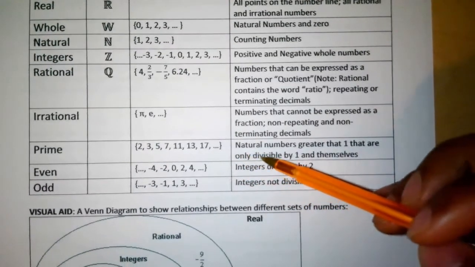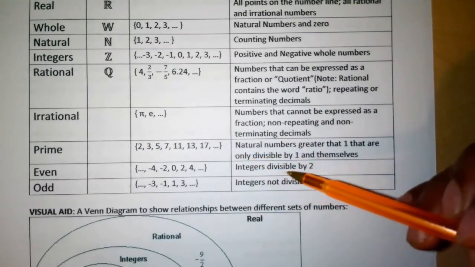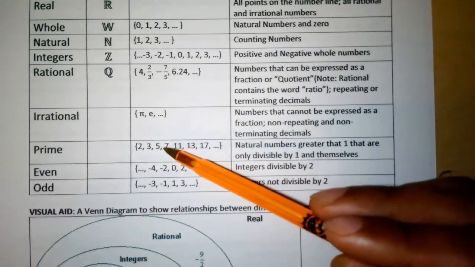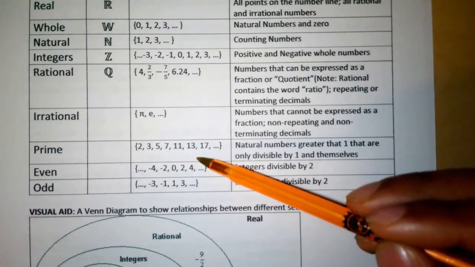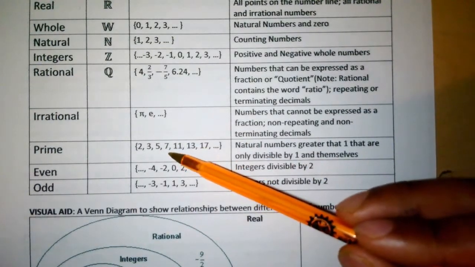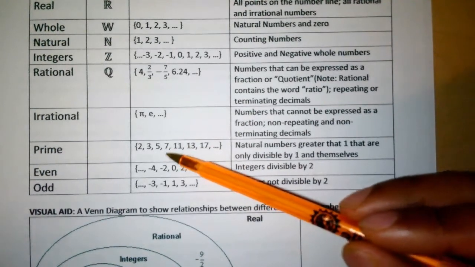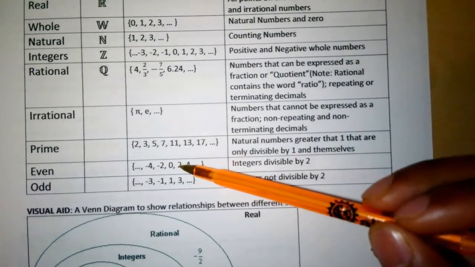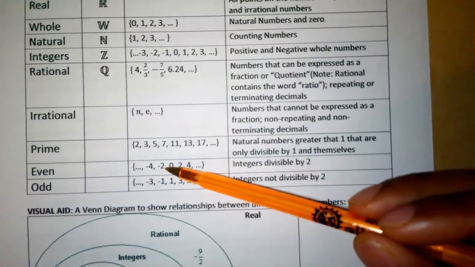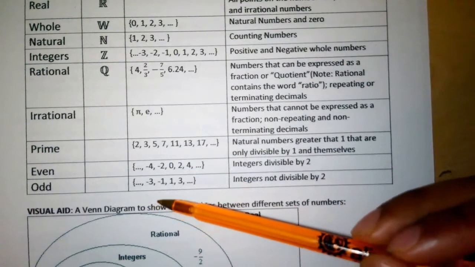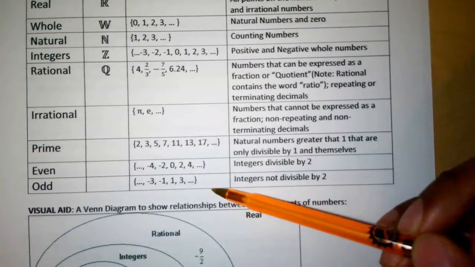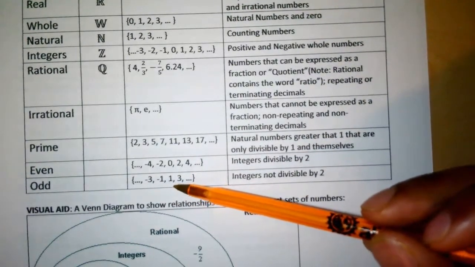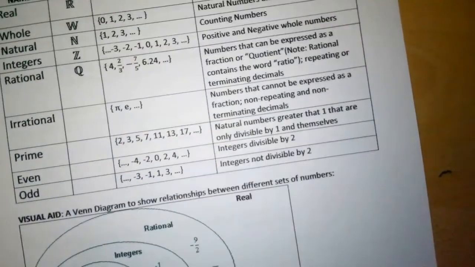Then you have your prime numbers, natural numbers greater than 1 that are only divisible by 1 and themselves. So, 3, 5, 7, 11, 13. When you divide them, they can only be divided evenly by itself and 1, nothing else. Even numbers go up by 2s: 2, 4, 6, 8, 10, and going the other way as well. Even though they're negative, they're still even numbers. And any integer here that is not even has to be odd by default. So you can't divide these by 2.